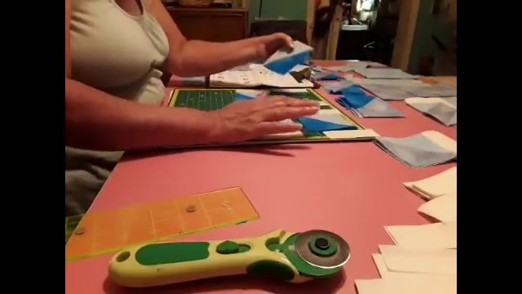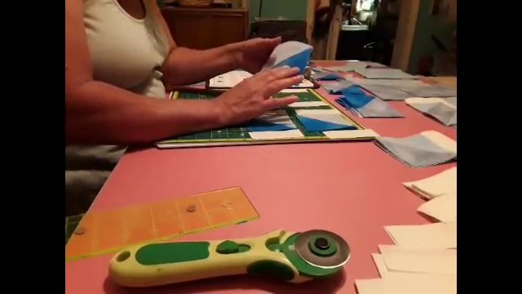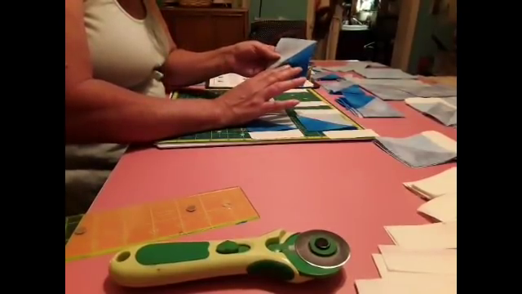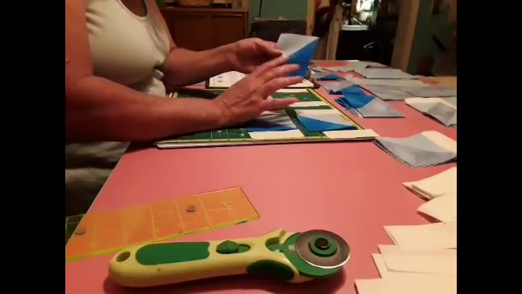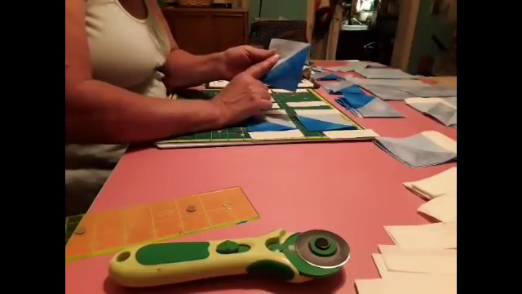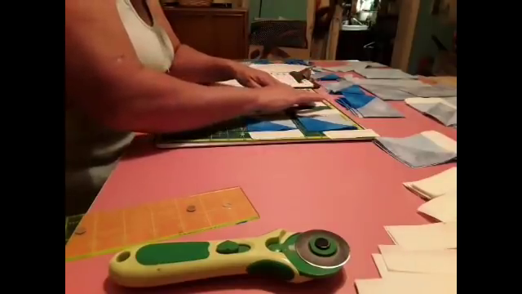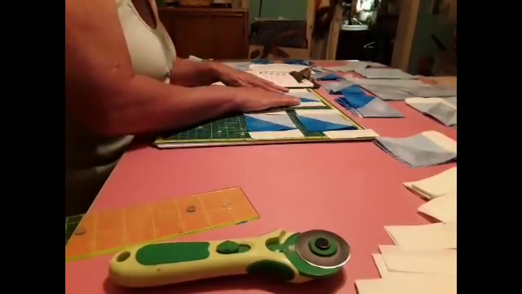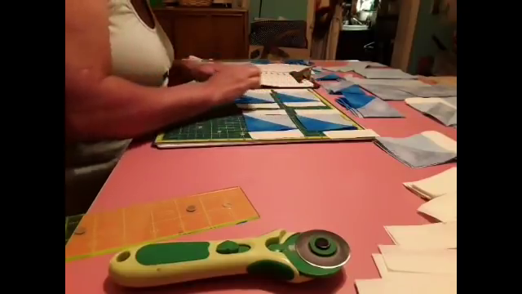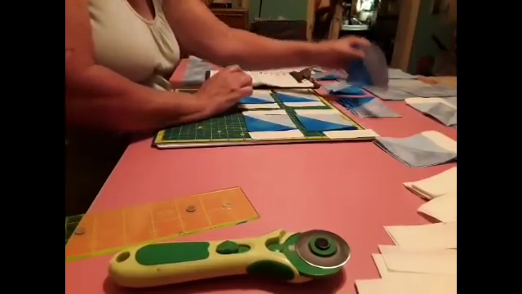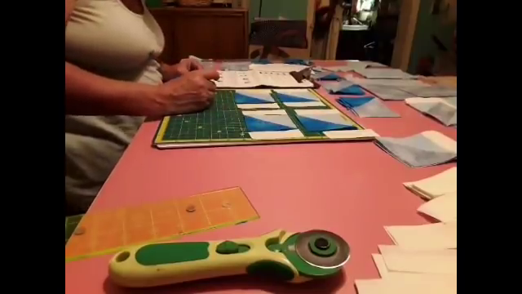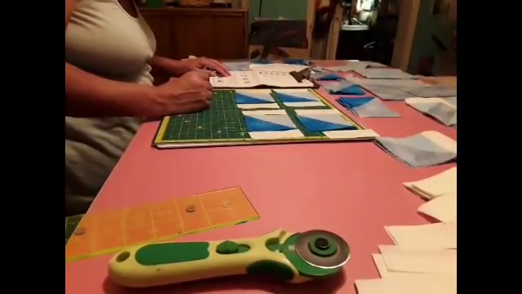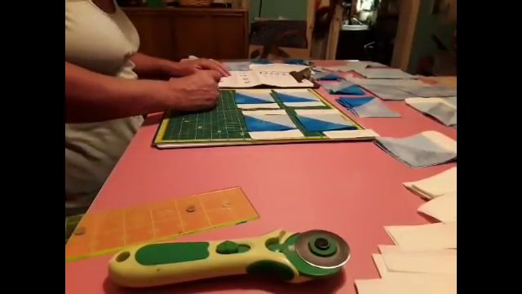And we're going to take the 3.5 with the black and the light gray. And we are going to sew each one of them like this, one on each side. Then we're going to take the 3.5.